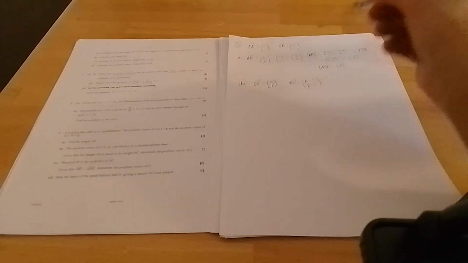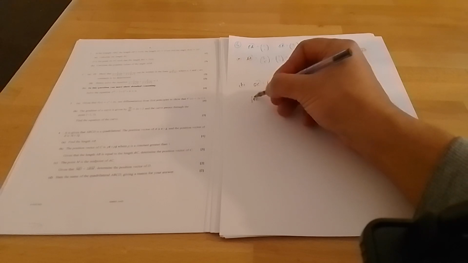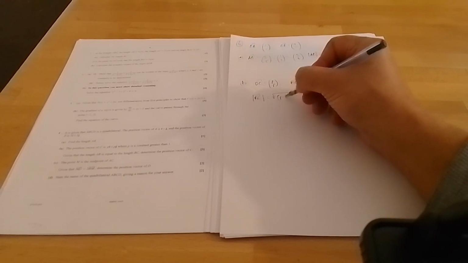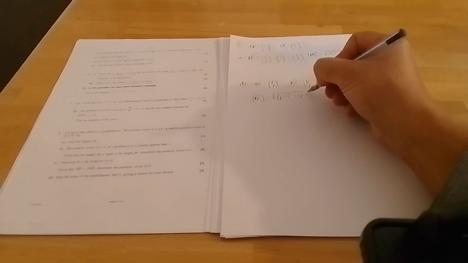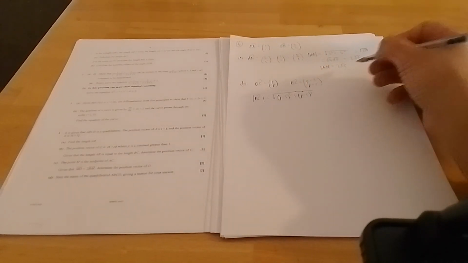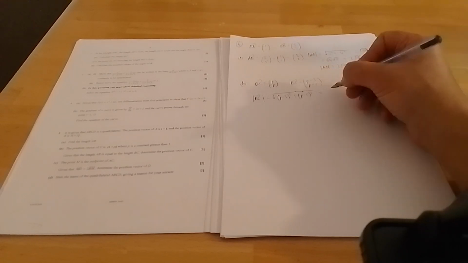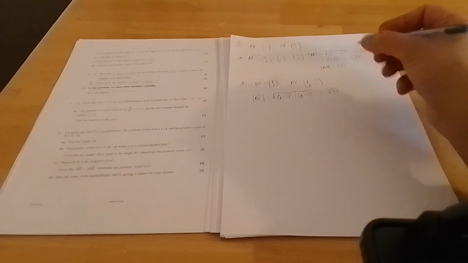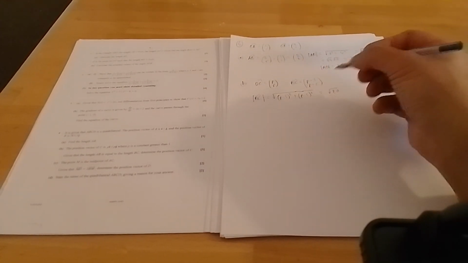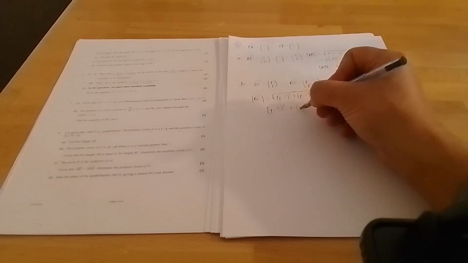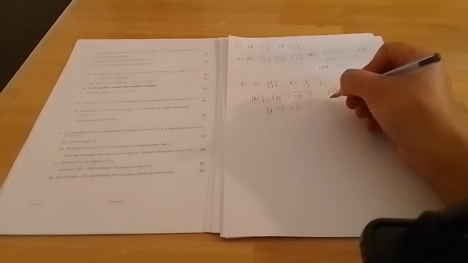So the length of BC will be the square root of (P minus 3) squared plus (P minus 5) squared. But we already know that's equal to the length of AB, which is root 20 or 2 root 5, but I'll write it as root 20 here. So what we can do is square both of these. So we'll have (P minus 3) squared plus (P minus 5) squared is equal to 20.